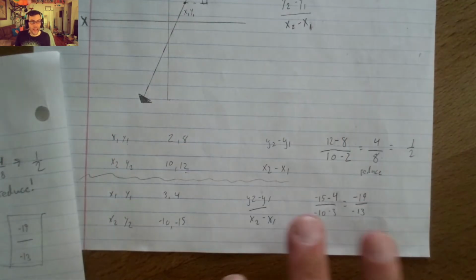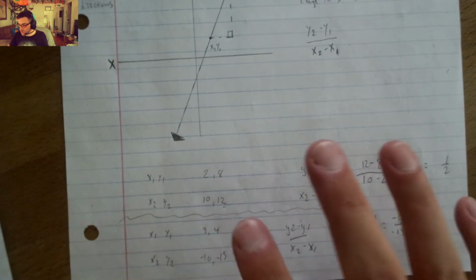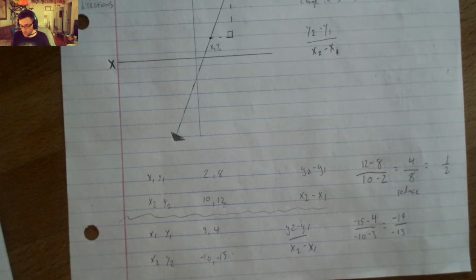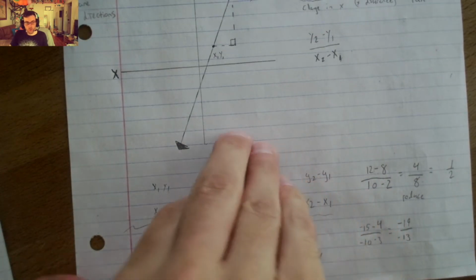All right, so this is our slope formula. We're going to use this later in the week when we talk about our line equation, y equals mx plus b, but we're just getting that first portion of that equation, that m value. Let's go to our next page here.